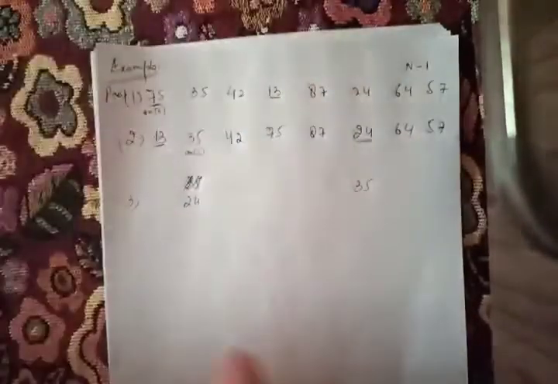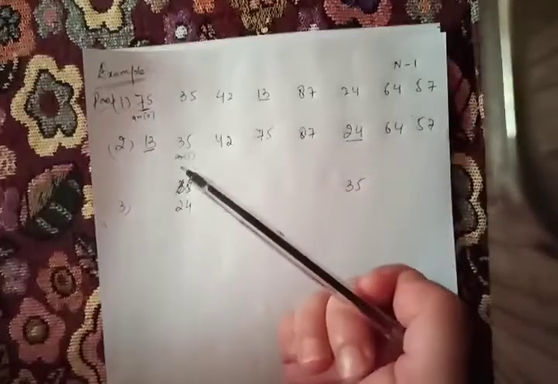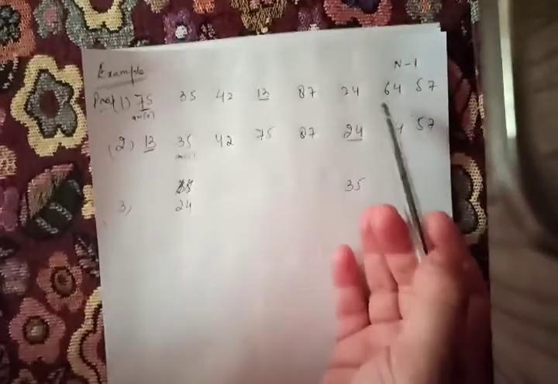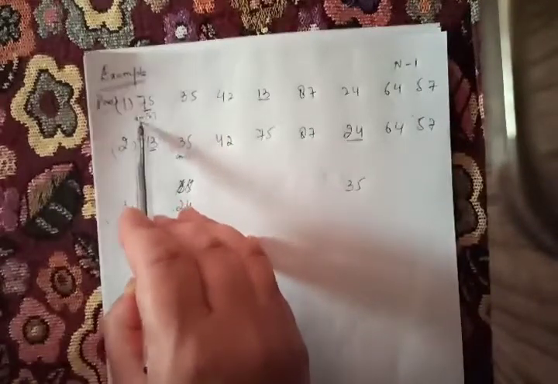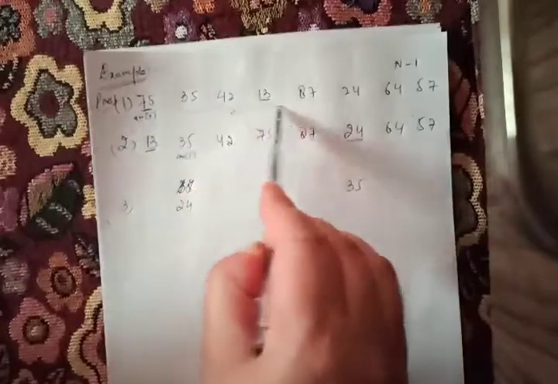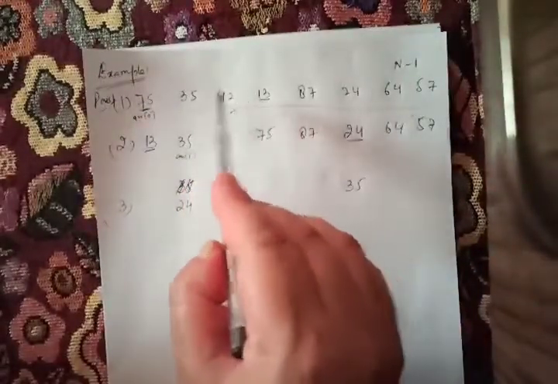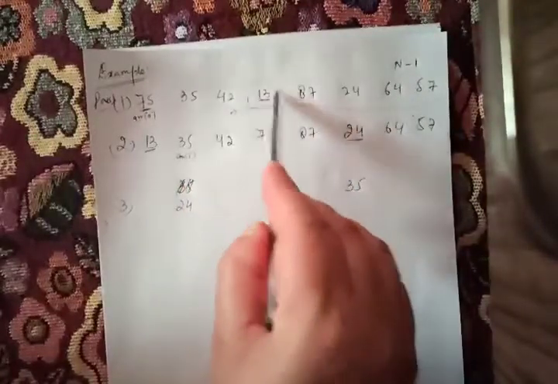Say this is an example which I took. What we actually do in selection sort is we have a list of elements. We take the first element, that is the element at the 0th index of the array, into consideration, and then in the rest of the elements we have to find the smallest element. The smallest element of all these is 13.